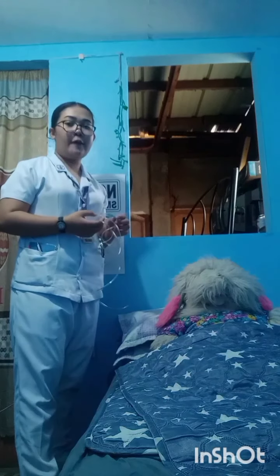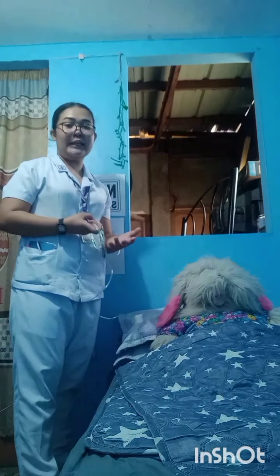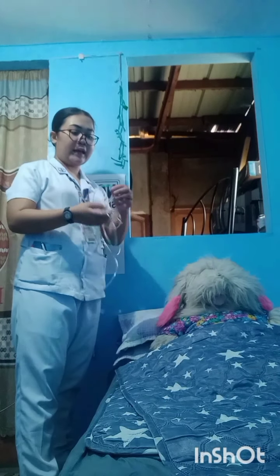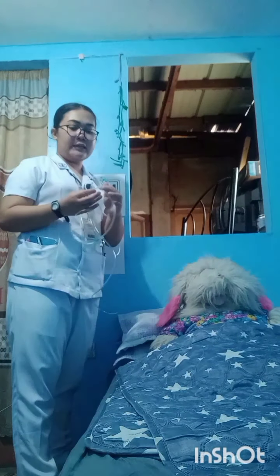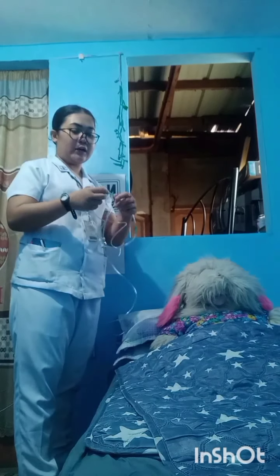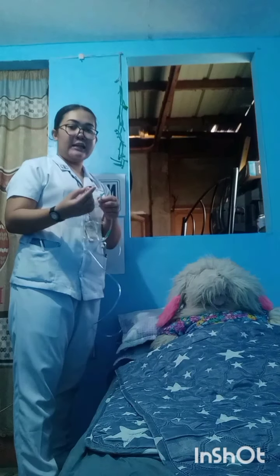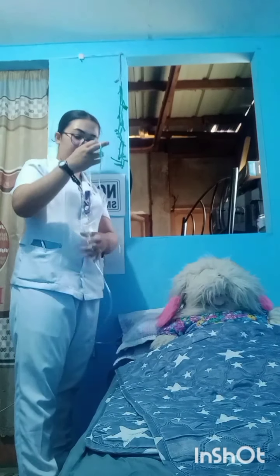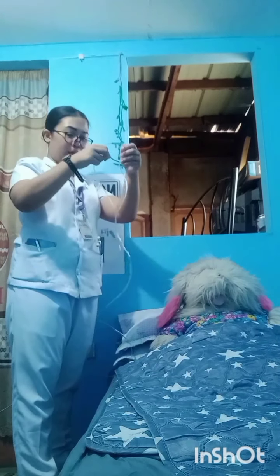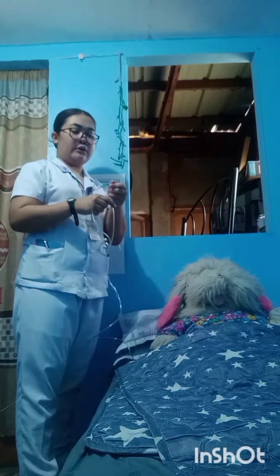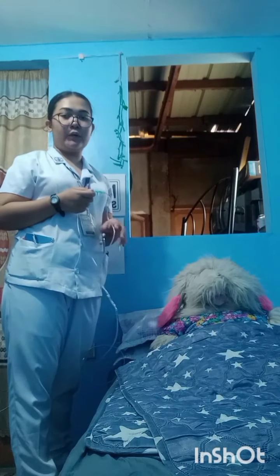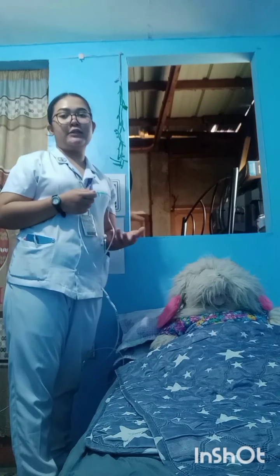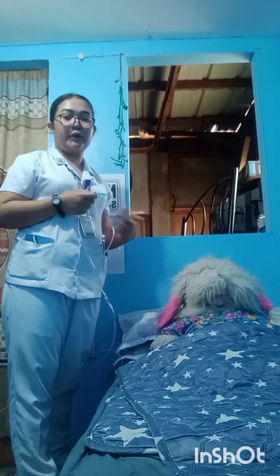Next is we're going to check the oxygen if it flows freely on the tubing. So kailangan natin malaman kasi may mga instance din na hindi siya nagfo-flow freely kasi natutupi yung tube. So kailangan natin siyang i-check. Ito. Ayan, ito. Okay. Okay siya.